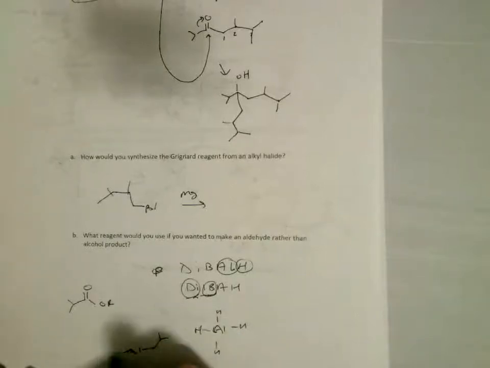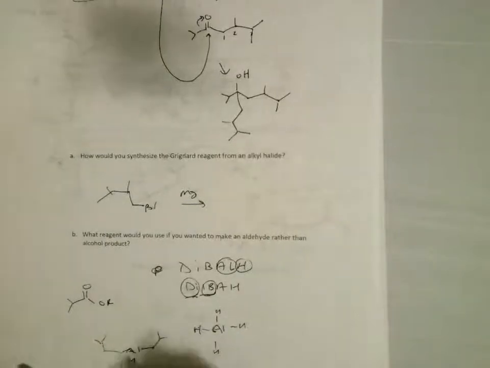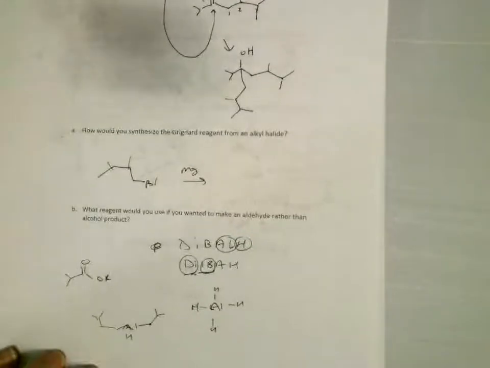DIBAL is 2 R groups. I think they look like this, with just 1 hydrogen on it. So because it only has the 1 hydrogen, it's not as strong of a reaction. So it can take the ester to the aldehyde and stop. So I would use DIBAL-H or DIBAL to go from the ester to the aldehyde.